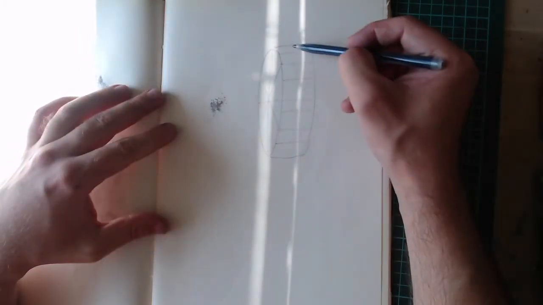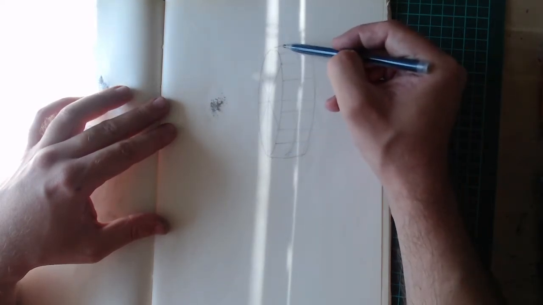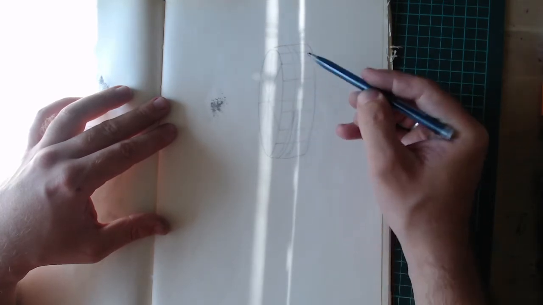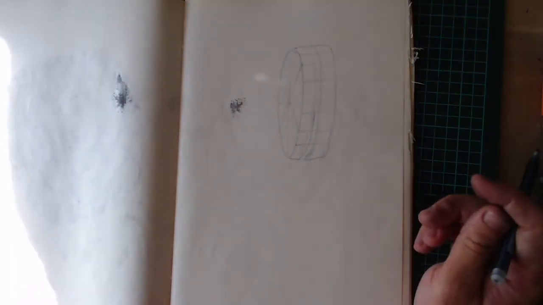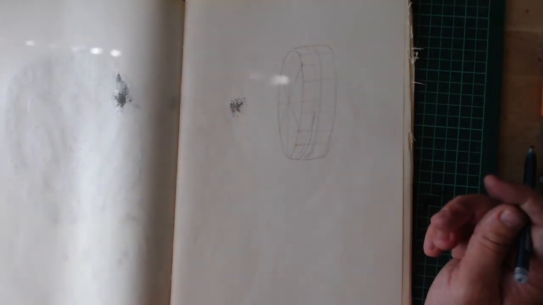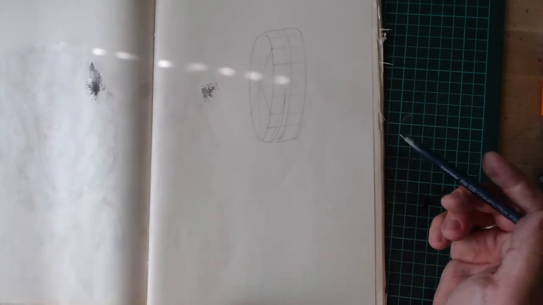So what is the pattern here? We have some verticals.